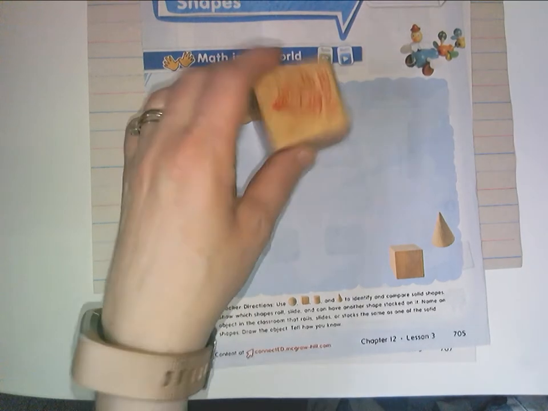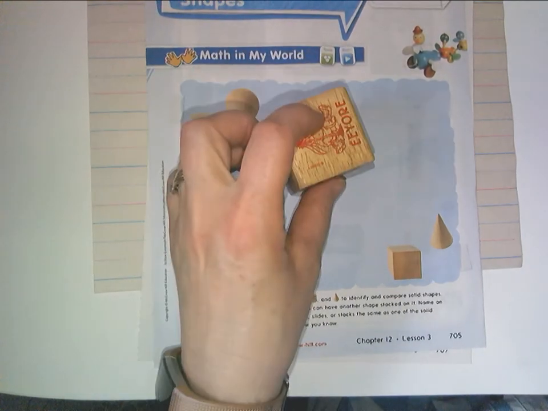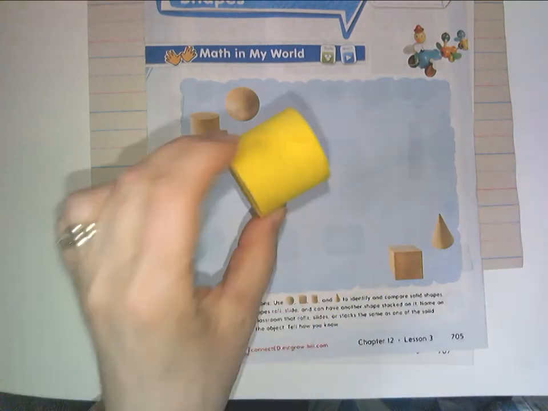Okay? So, I'm going to put a picture underneath here. I want you to do thumbs up if it rolls, thumbs down if it doesn't. This cube, does it roll? Thumbs down. Does not. This cylinder, does it roll?